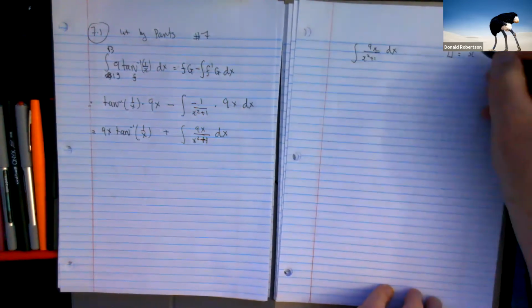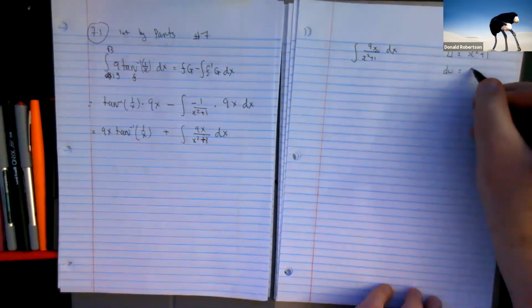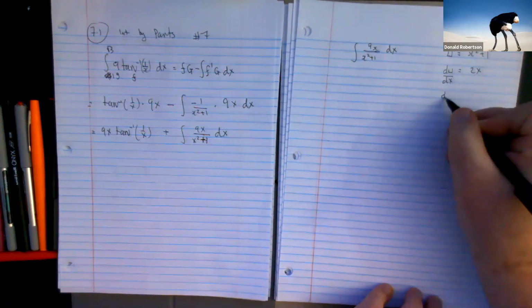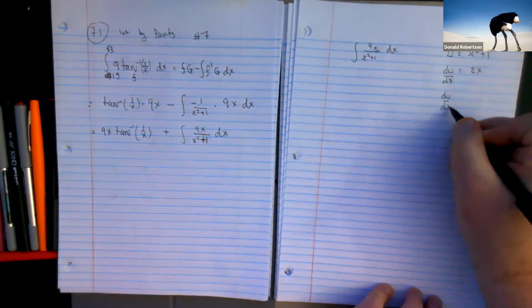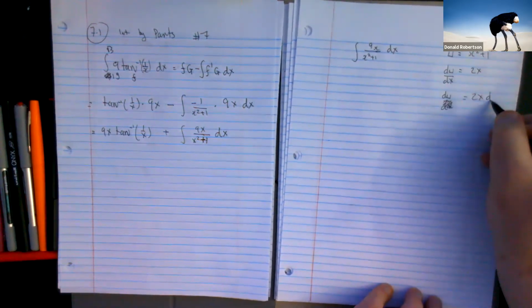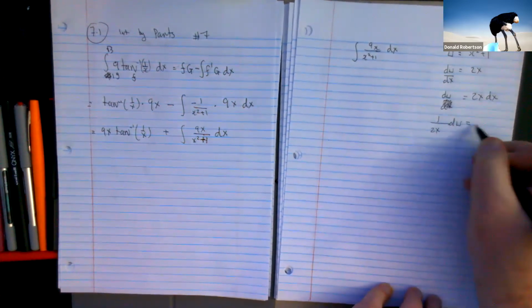Now, the U sub here is x squared plus 1. If you differentiate it with respect to x, you get 2x. If you do the crossover, you get that. And if you isolate the dx, you get that.